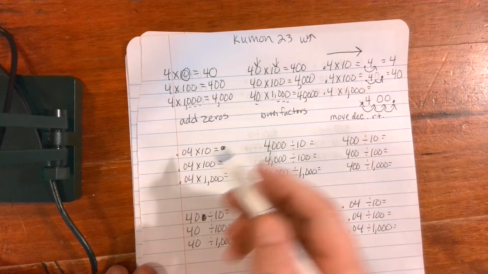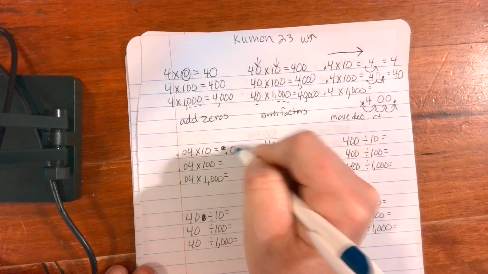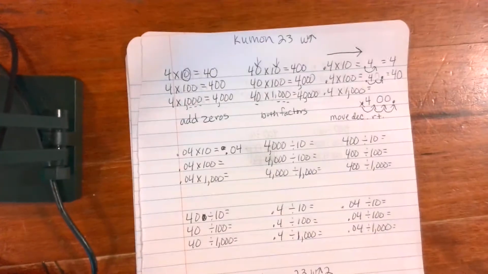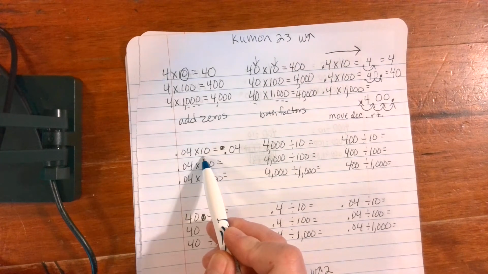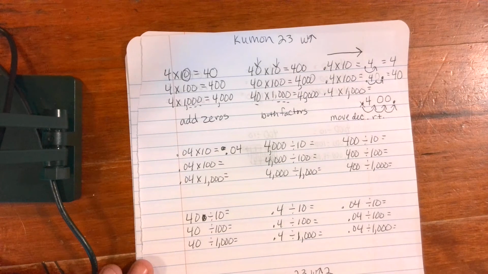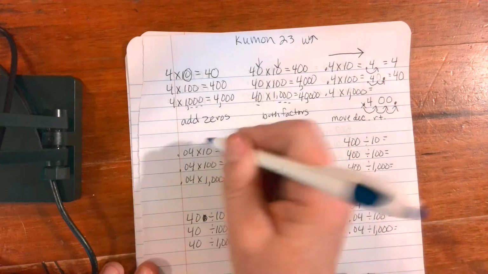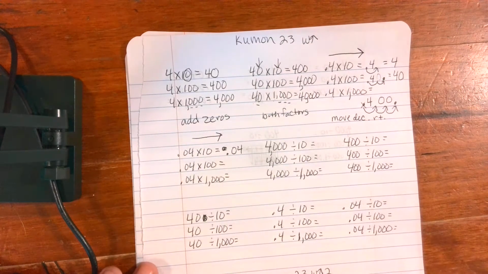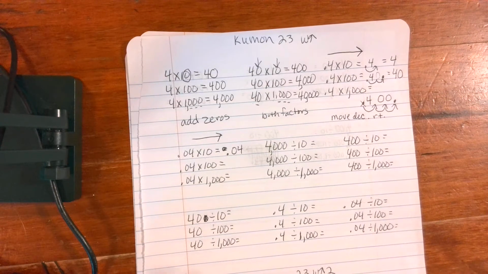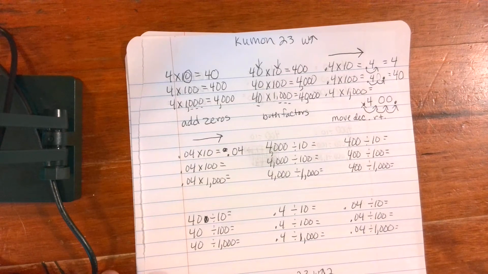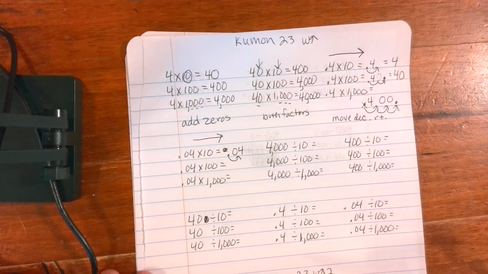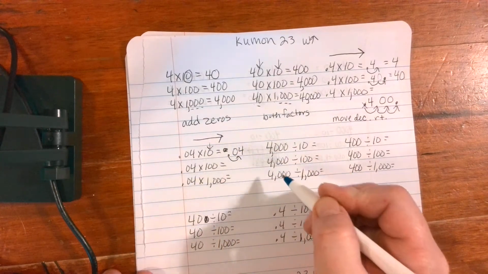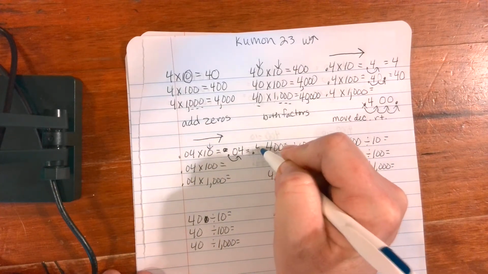All right, so now we have 0.04. If I was multiplying it by 10, what direction is my decimal going to move? I'm multiplying. To the right. And how many places is it going to move? 1. For 1, 0. So my new number is 0.4.